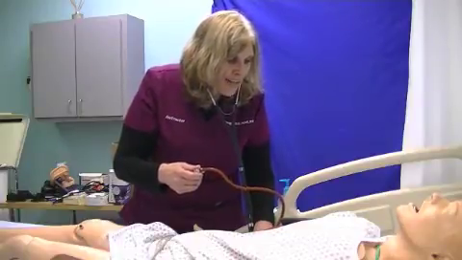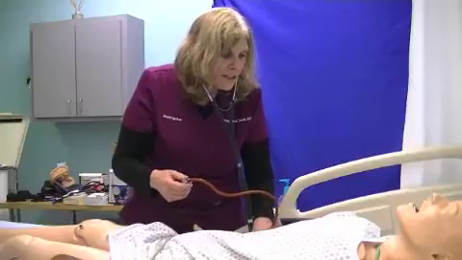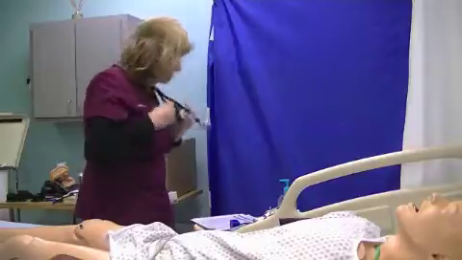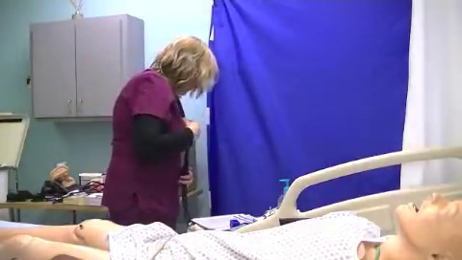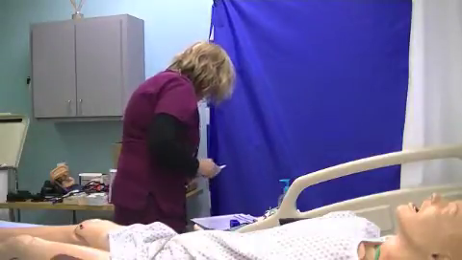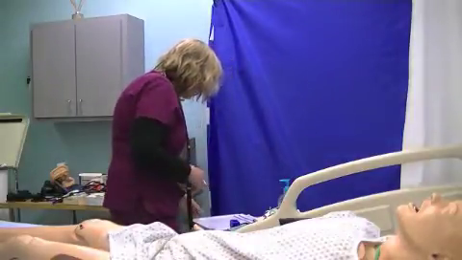Then all of a sudden it goes silent. The last sound heard is a diastolic, that's when the heart's at rest. So I got 110/60. I'm going to make sure I didn't get any clothing in there.